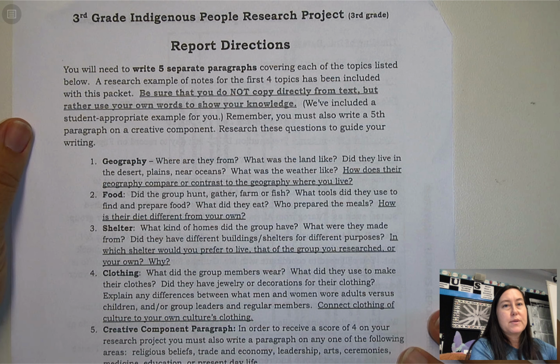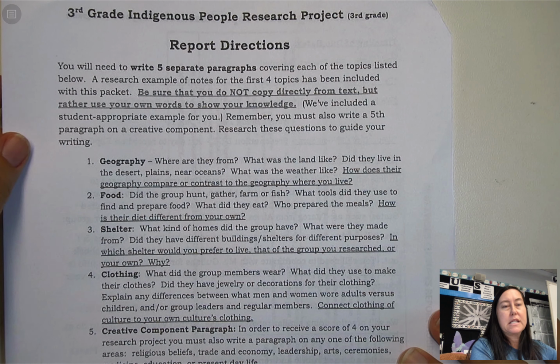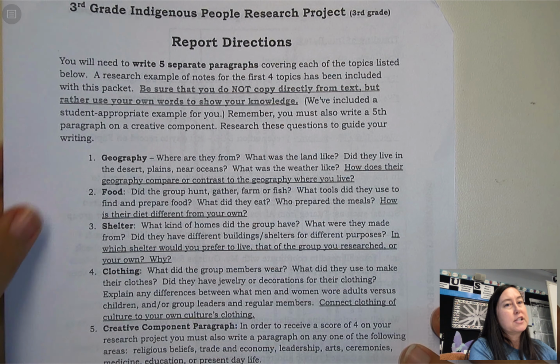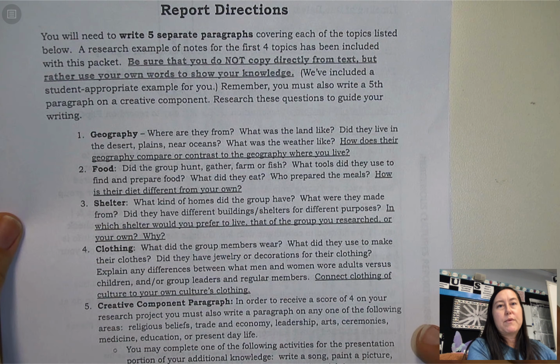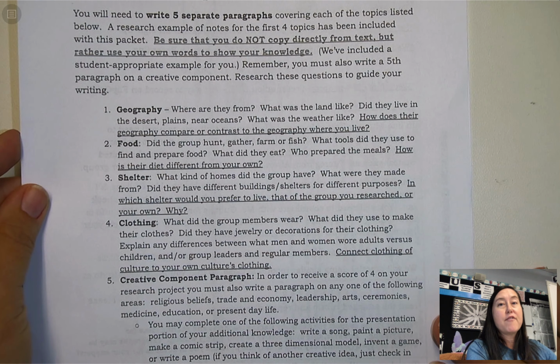So they might remember these projects. They're pretty famous in 3rd grade. Here are the directions. This is a 5-paragraph project. So we've been working on paragraphs, and your child will be writing 5 paragraphs.